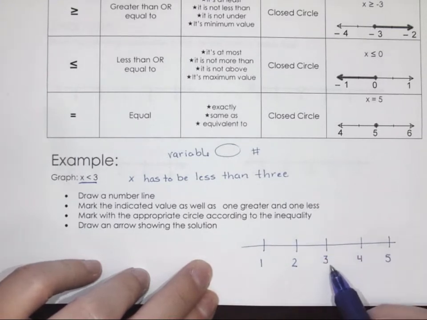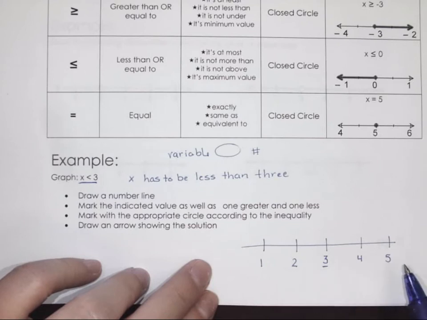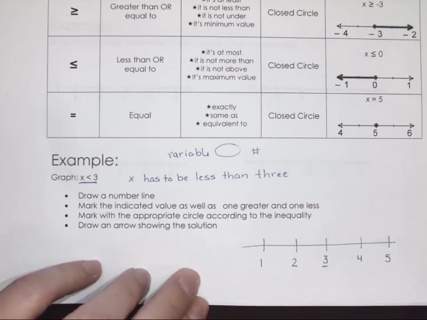So I start with the number I care about in the middle, and then I do a few numbers below and a few numbers above. The lower numbers are always on the left. We treat it like it's a number line or an axis. So lower is on the left, upper is on the right.